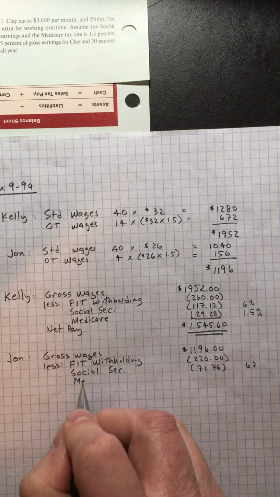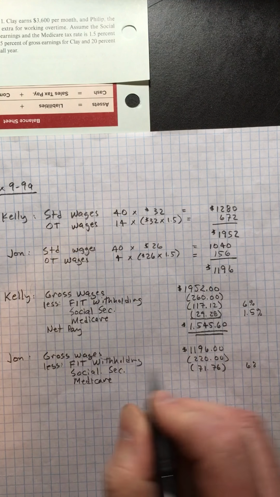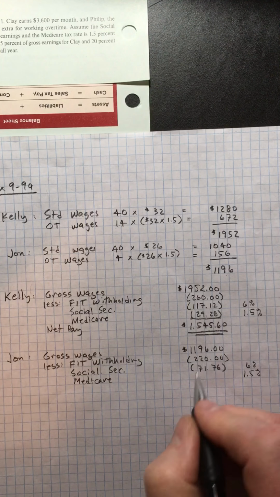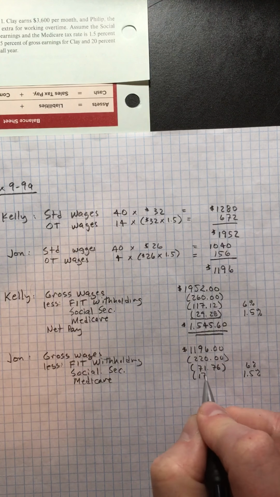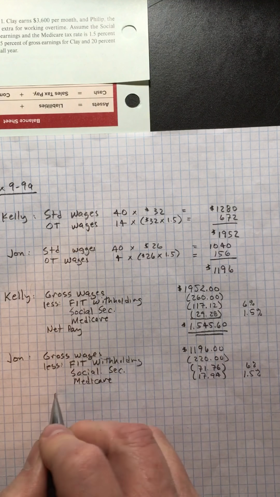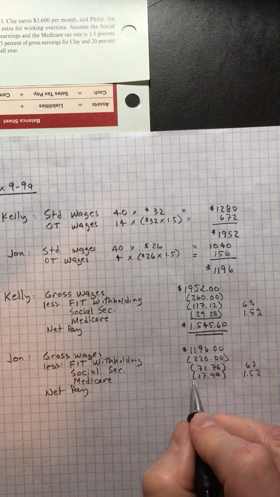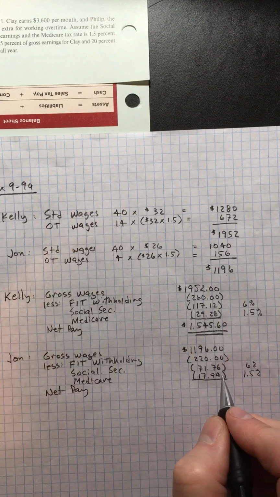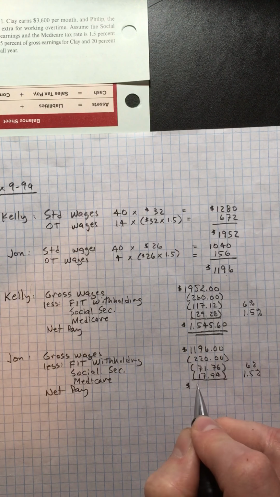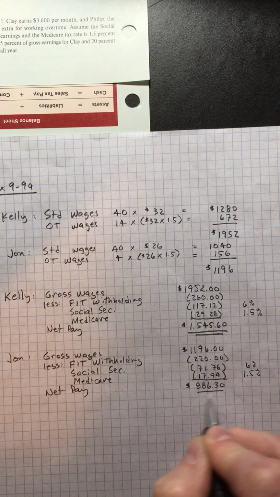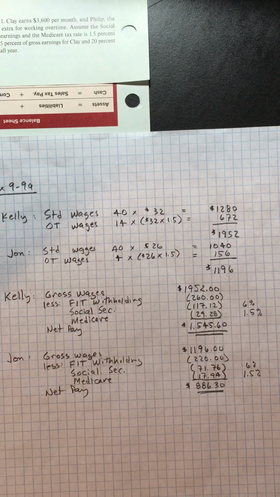And then his Medicare comes to, and that's 1.5% of $1,196. That comes to $17.94. So his net pay is $1,196 minus these 3 deductions. So I get a net pay for John of $886.30. That would be the amount on his paycheck.